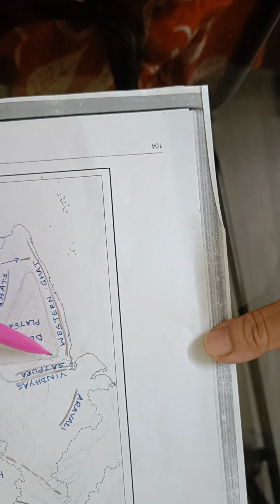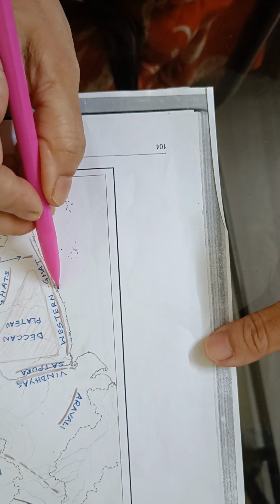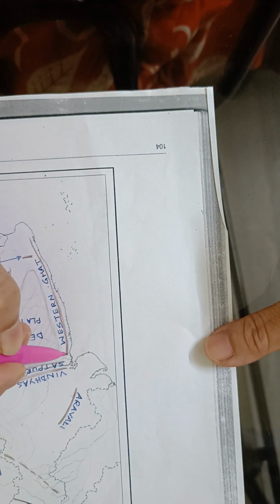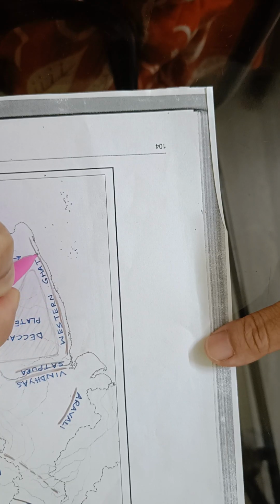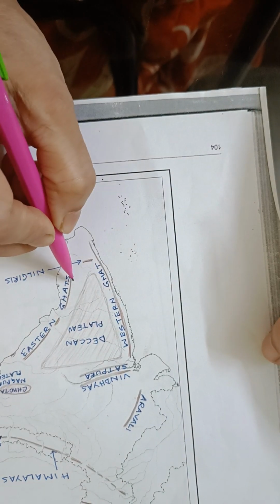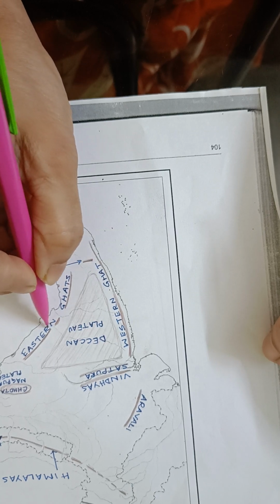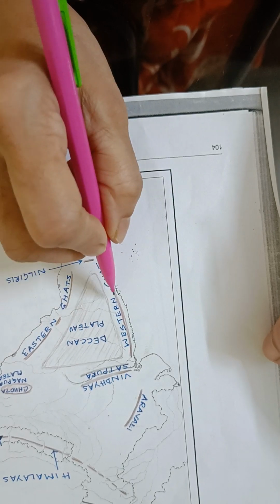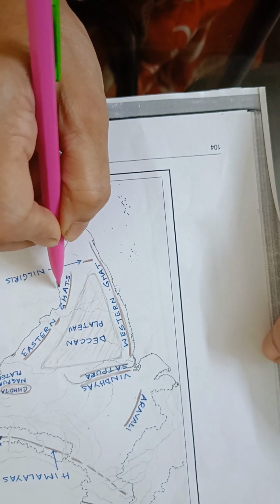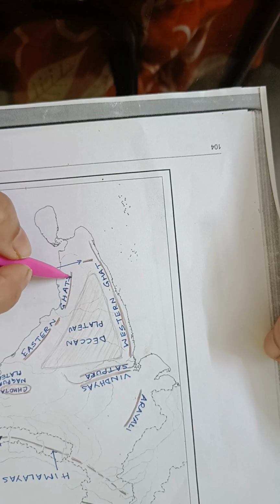Then Western Ghat, you draw the line straight, it shouldn't be broken, and it should be close to the coastal plain, a straight coastal line like this. From Tapi, draw straight. But when you are doing Eastern Ghat, it should be slightly away from the coastal plain. Western Ghat is much closer, but Eastern Ghat is slightly away. And Eastern Ghat is not continuous, it is broken.